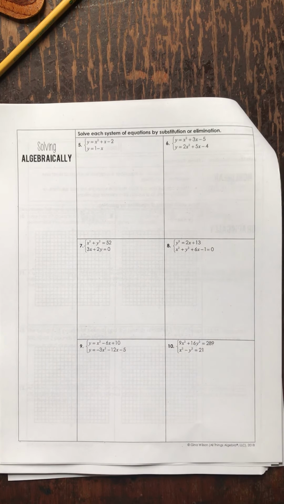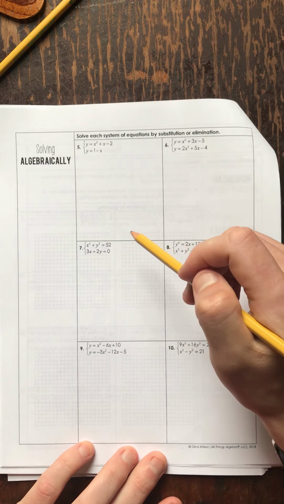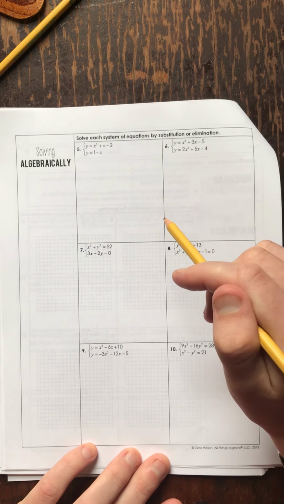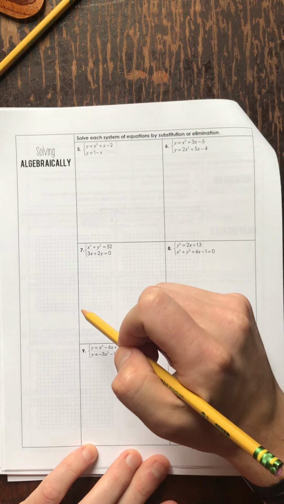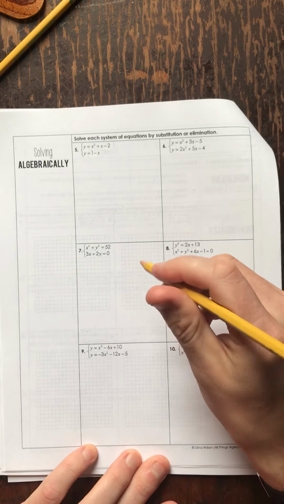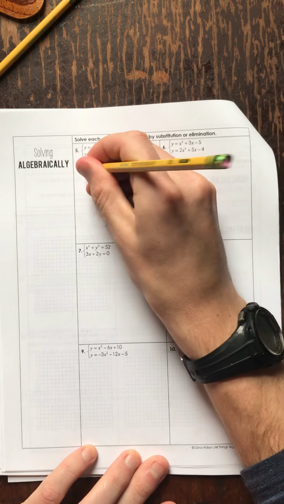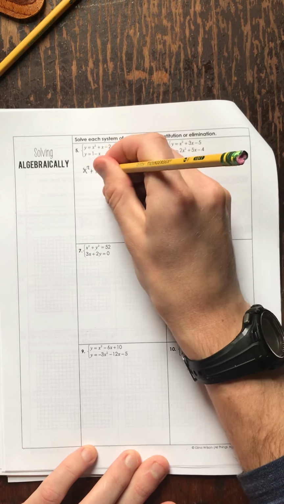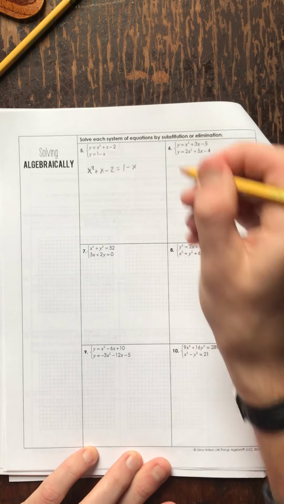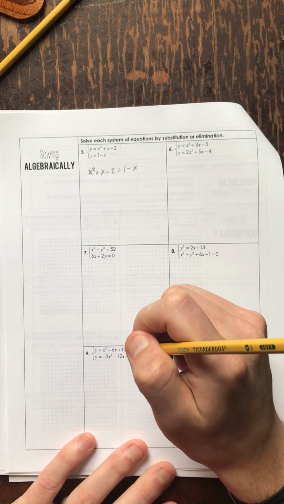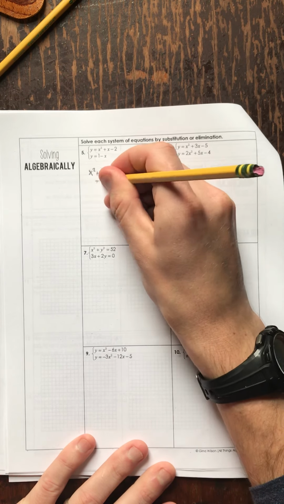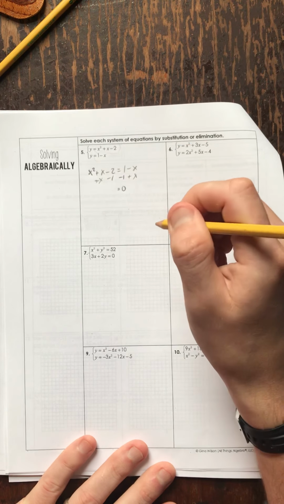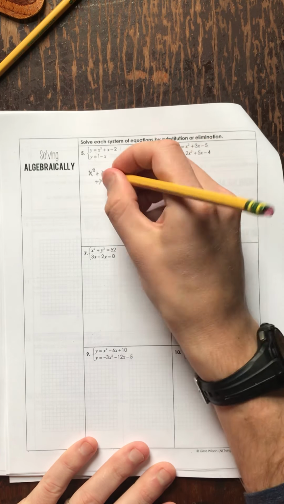In this system, you'll notice that we have y equals for both of these. When you see that, you are in a very good situation, because all you have to do is set these two things equal to each other, because they are both equivalent to y. So essentially what we can do here is x squared plus x minus 2 equals 1 minus x. Then I can solve by getting everything equal to 0, because this is a quadratic. So those terms are going to cancel, and I'll get 0 on the right hand side.